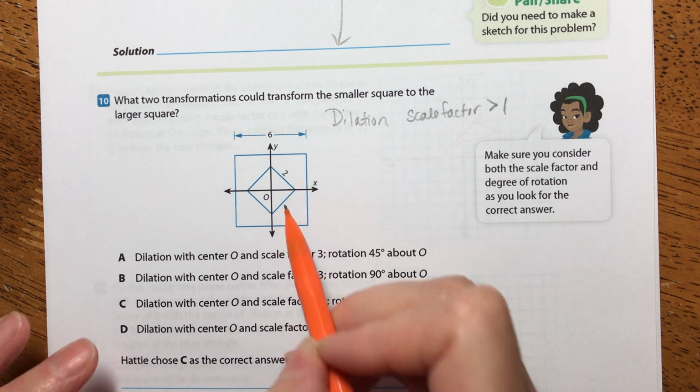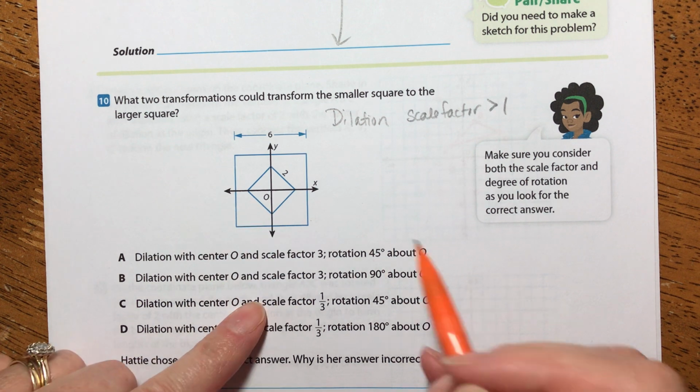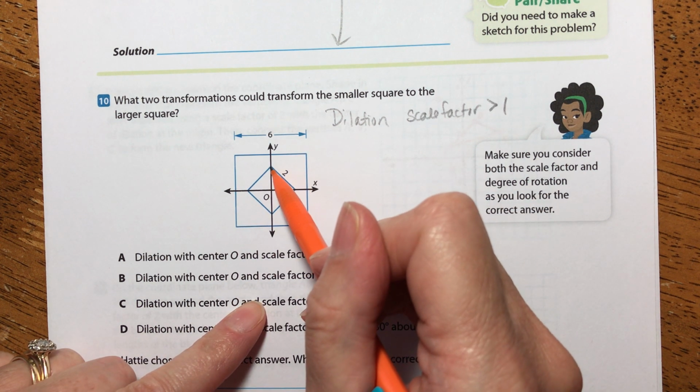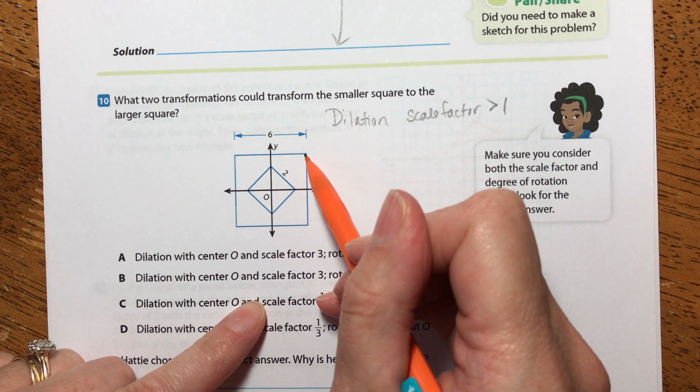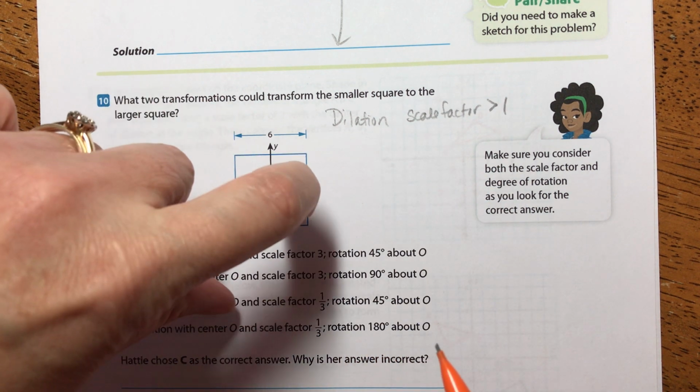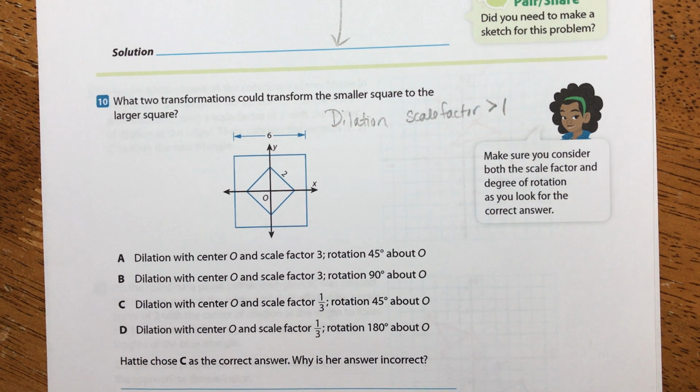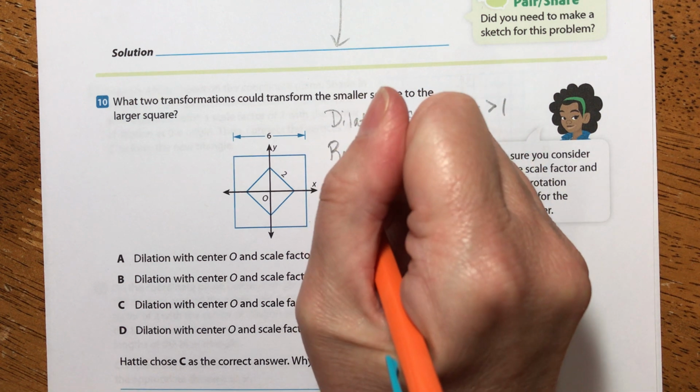Now, the orientation has changed. Did you notice that? So, like, the point of this square is now over here. So I need to turn my triangle. So what's a turn? I'm going to need a rotation.